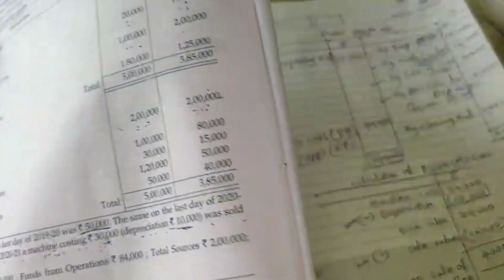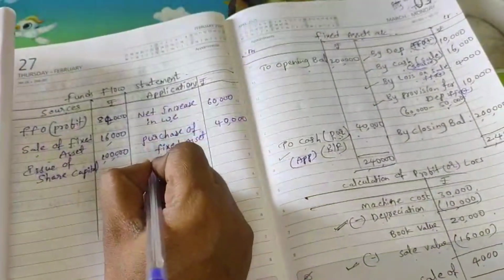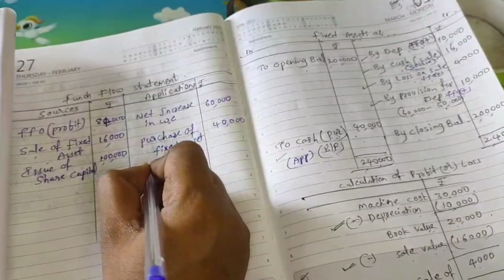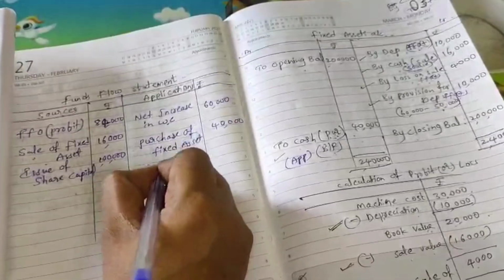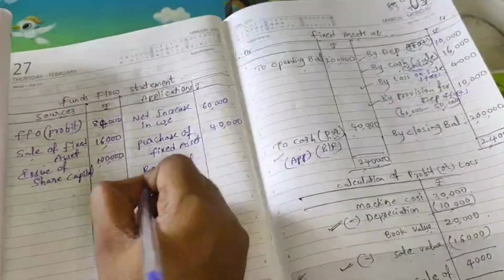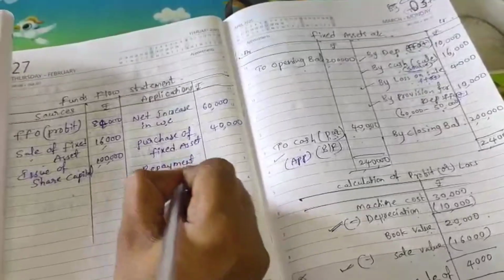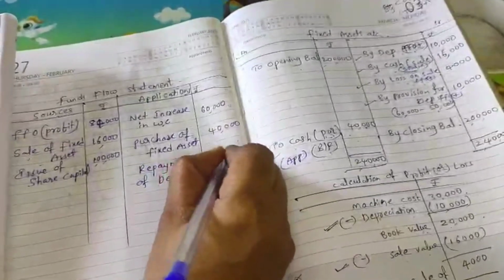Repayment will come under application because our cash is going out. We are repaying that amount. Repayment of debentures 1 lakh.